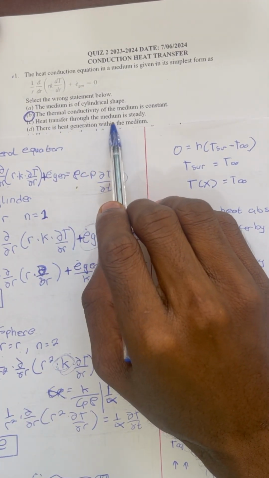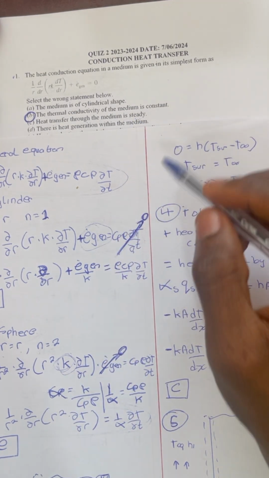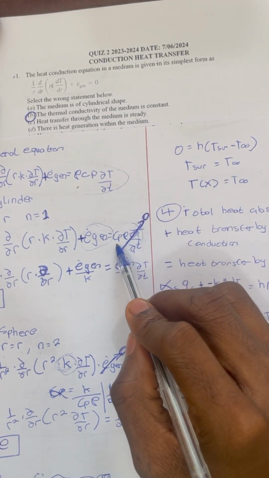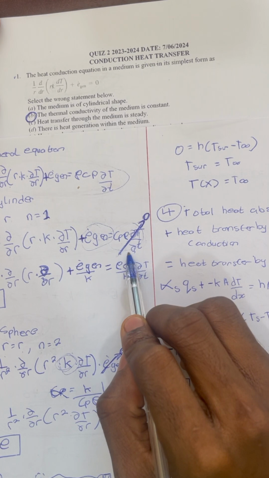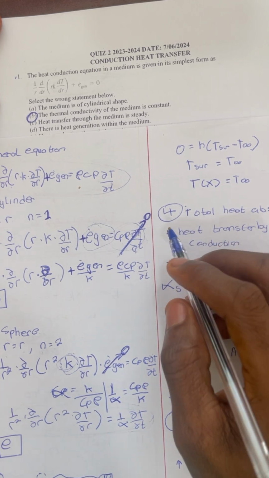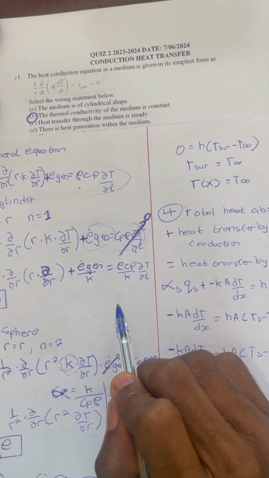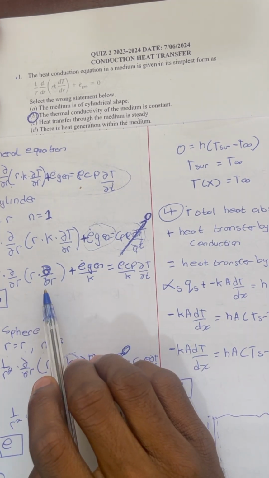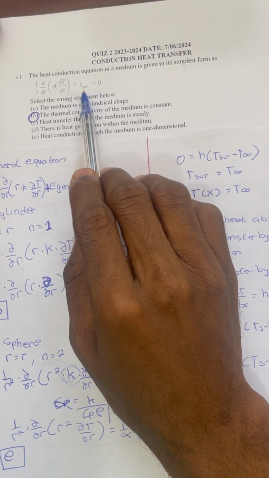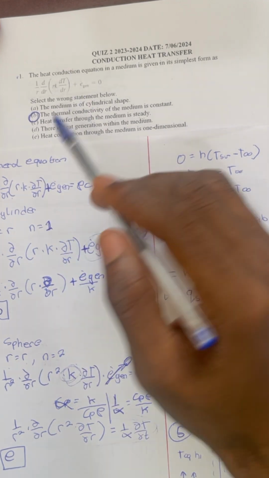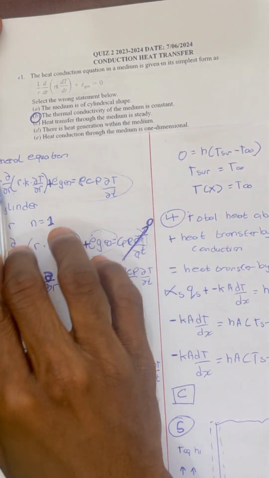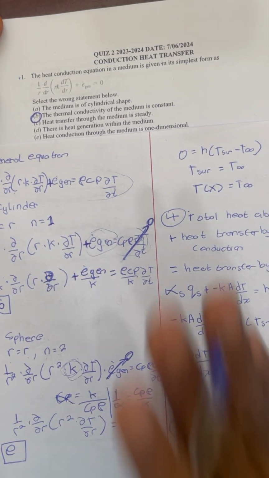Heat transfer through the medium is steady. Yes, this is because the term containing the steady part, which is Cp rho dT/dt, so change in temperature over time, is equal to 0. That is for steady state processes. So that part is 0. Then there is heat generation within the medium. So E dot gen is the heat generation in the heat transfer equation. Then heat conduction through the medium is one-dimensional. Yeah, this formula is used for one-dimensional, not 2 or 3-dimensional.